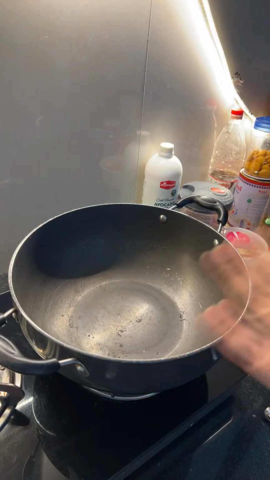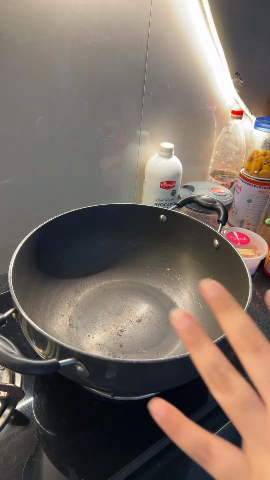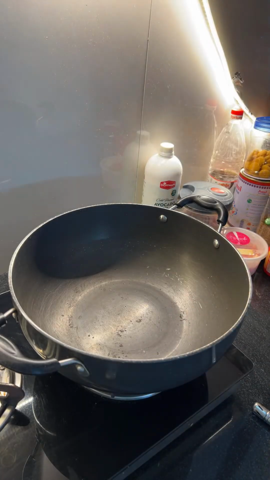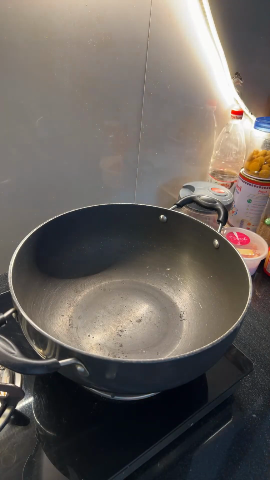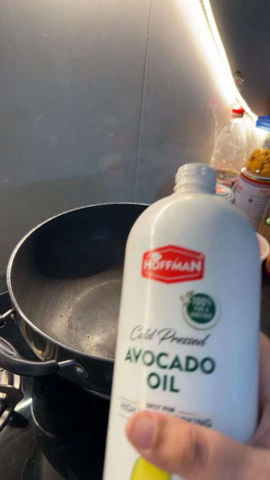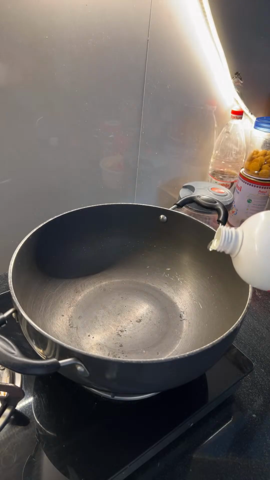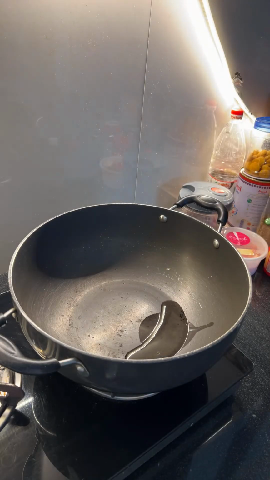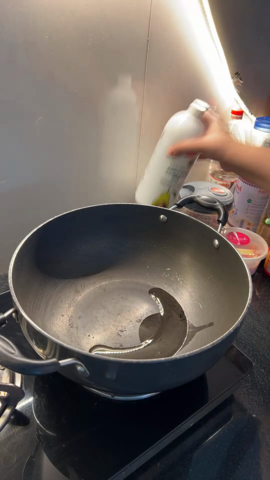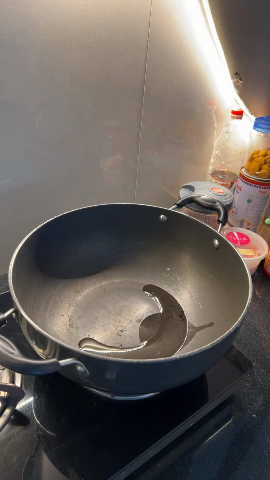So I have my pan here. This is a very easy recipe, but again I make it a lot, so it comes easy to me. I'm using avocado oil. You can use olive oil or any oil as my base. I've used that.